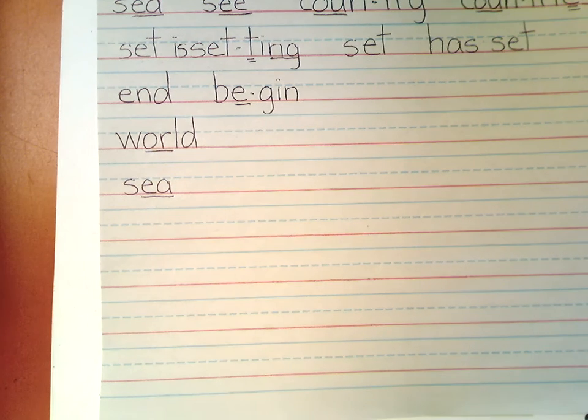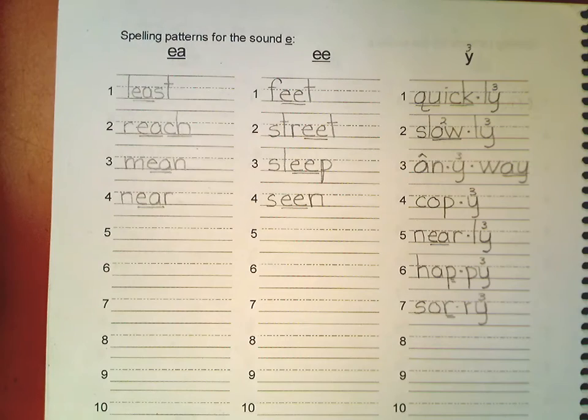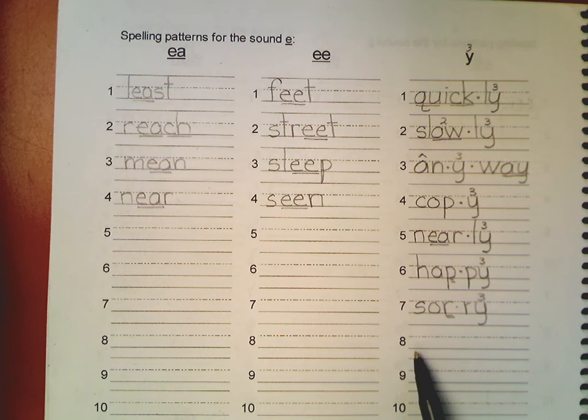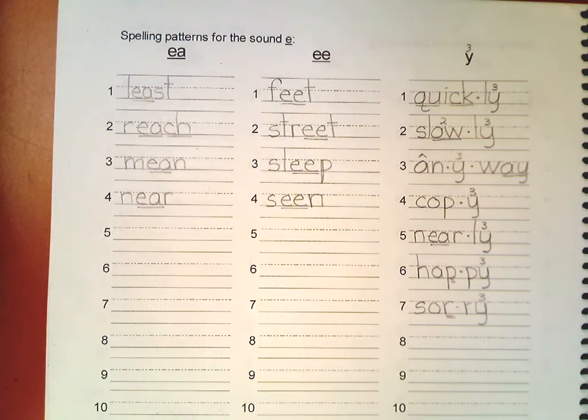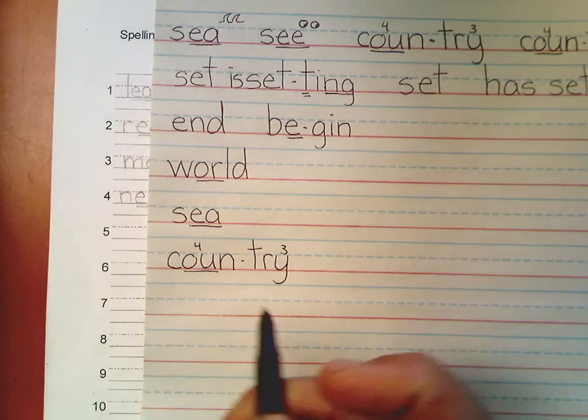All right, let's see. We also had the word country. Which E did we use in country? All right, that one we use I-E. All right, so your first free line there. Go ahead and write country. What's the first syllable? Good, kun. And the second syllable? Good, tree. All right, so make sure yours looks like that.